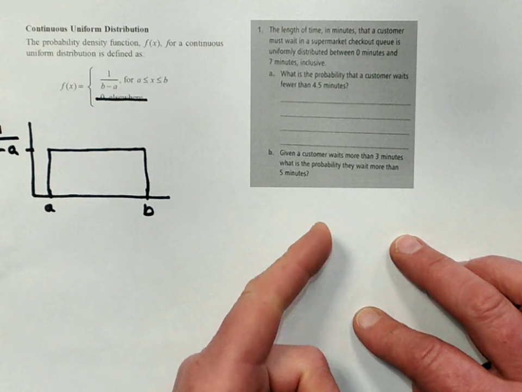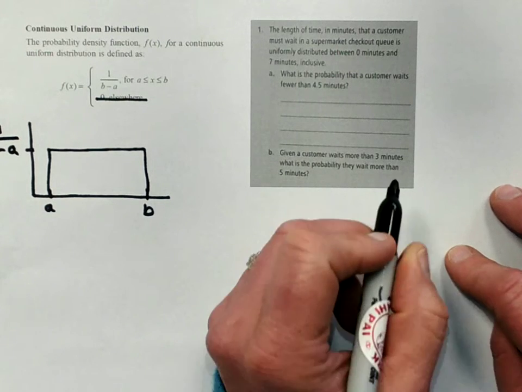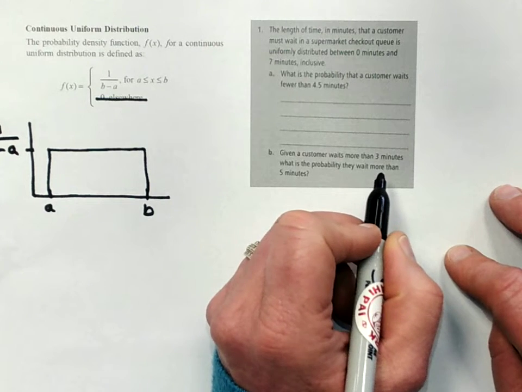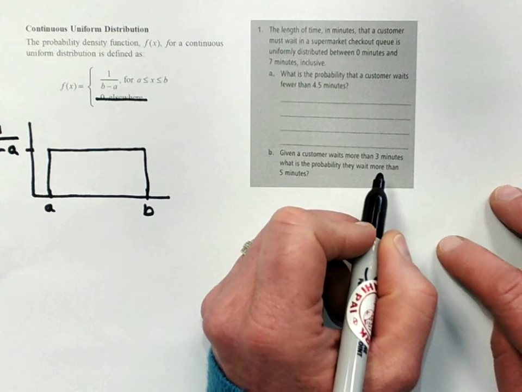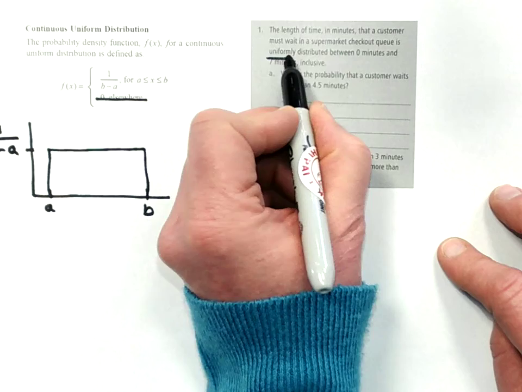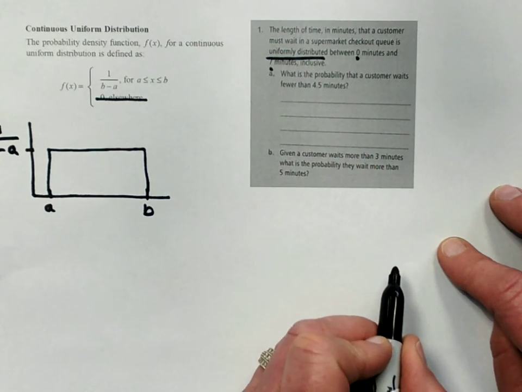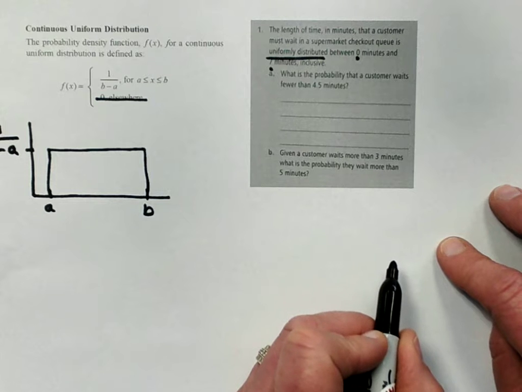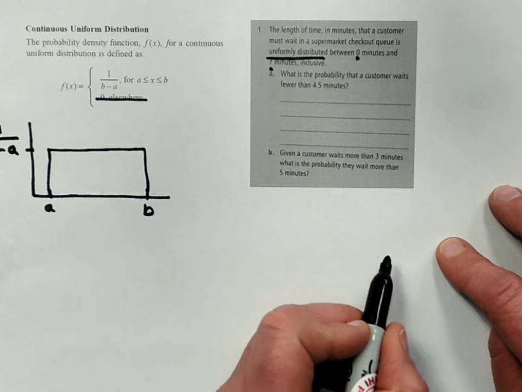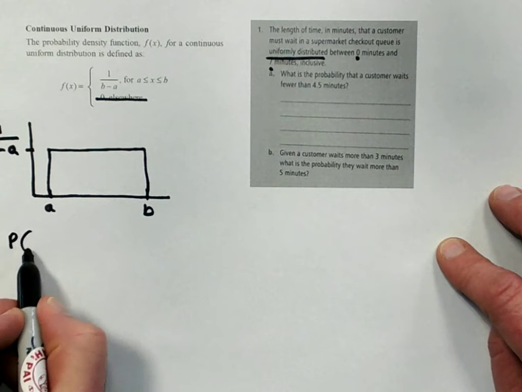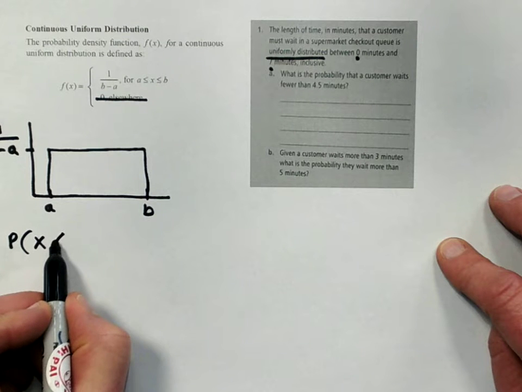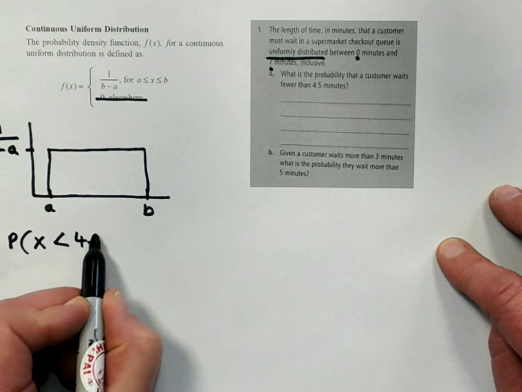So let's try this question. The length of time in minutes that a customer must wait in a supermarket checkout queue is uniformly distributed, so they've told you here, between 0 minutes and 7 minutes. What is the probability that a customer waits fewer than 4.5 minutes? So we want the probability that a customer waits less than 4.5 minutes.